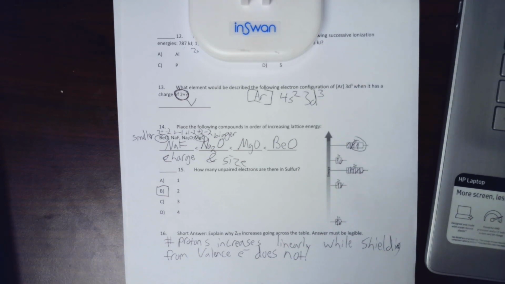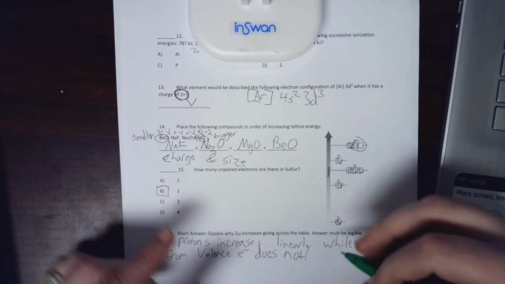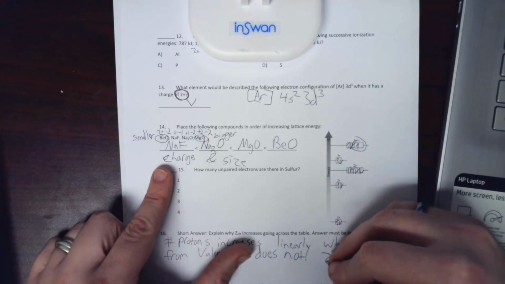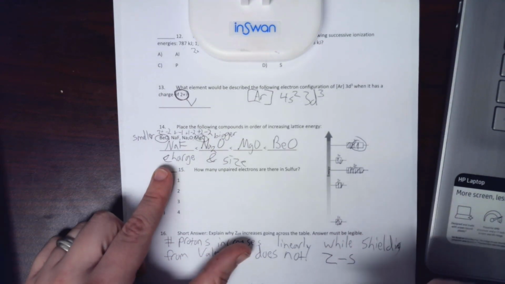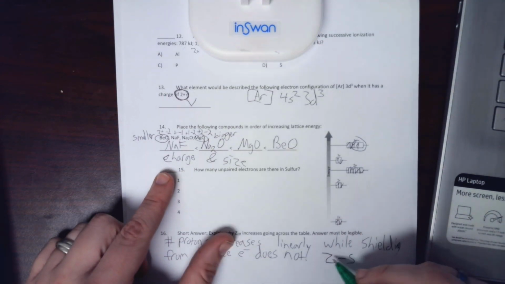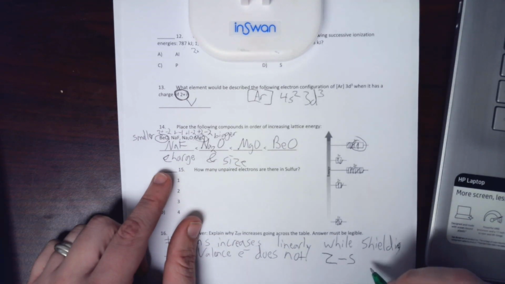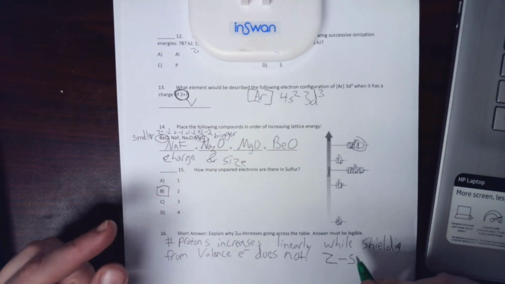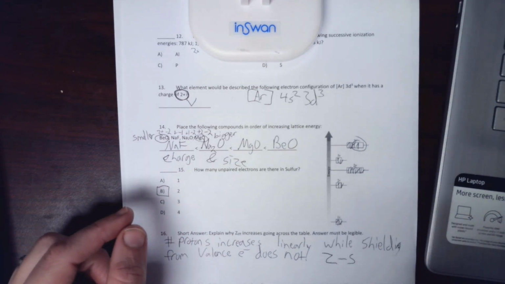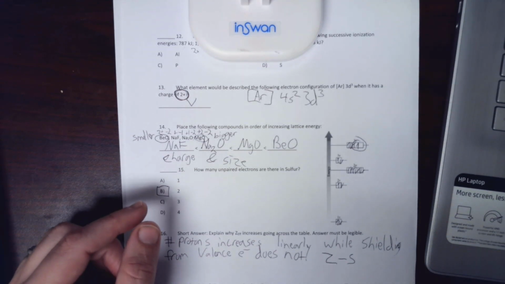Even though we're adding 1 electron for every 1 proton, we do not have a one-to-one relationship of Z effective to shielding. So essentially, we're empirically discussing this formula: Z, which is our nuclear charge, minus S, our shielding factor. The core electrons shield well, while the valence electrons shield poorly.